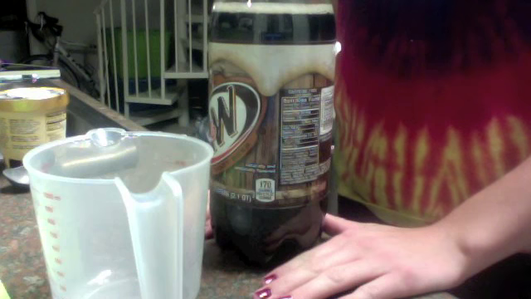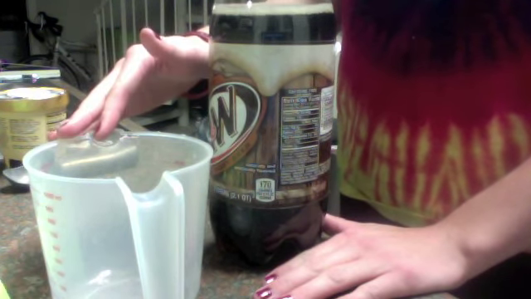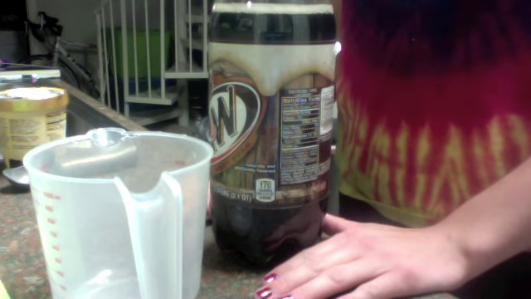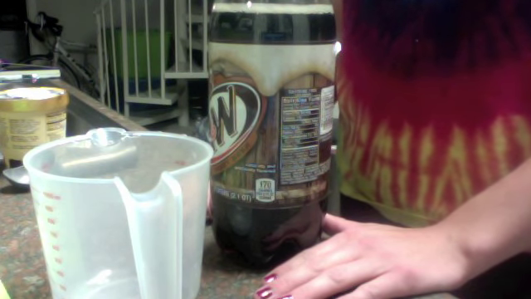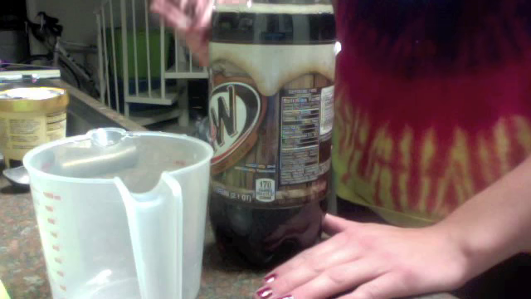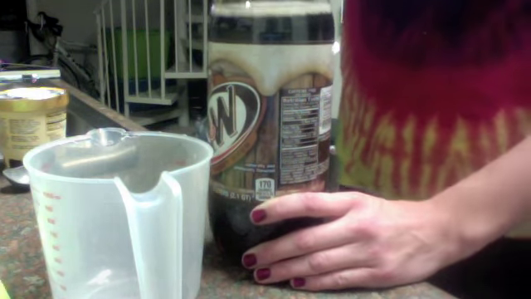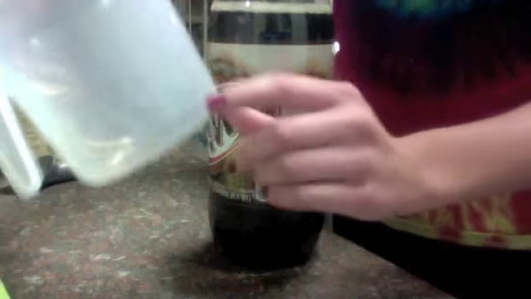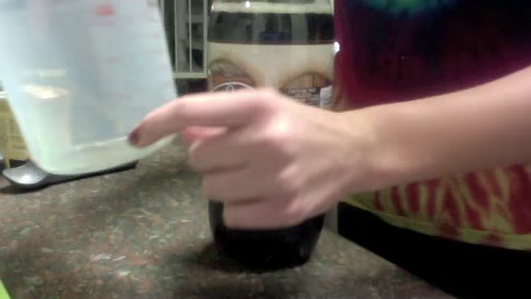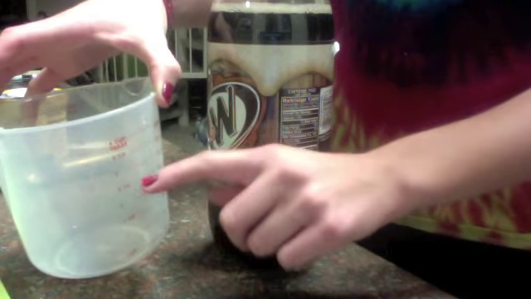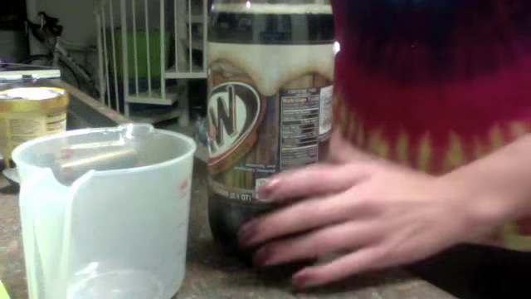Okay, the first thing that we're going to do is pour 1/2 a cup of our root beer into our measuring cup. Now when we pour liquid into a measuring cup, it's important to get at eye level so we can see the exact amount that we're pouring. Now we want 1/2, so find the 1/2 mark on your measuring cup. Mine is right here because it's a bigger cup. If you have a smaller cup, it might be more up on the cup.